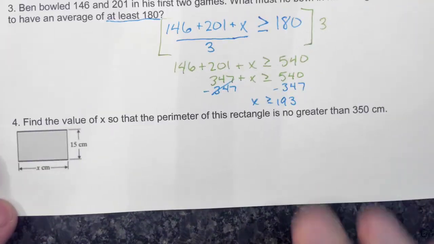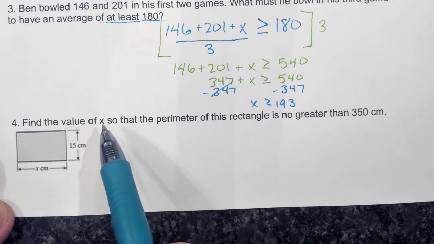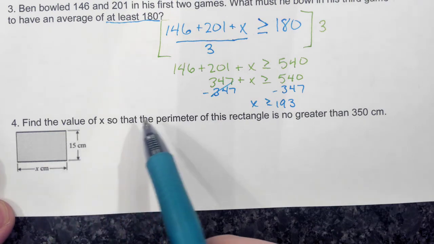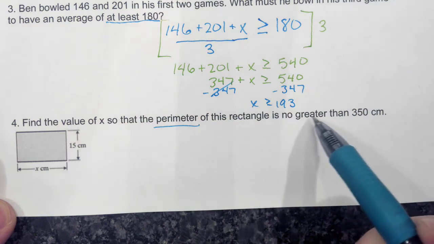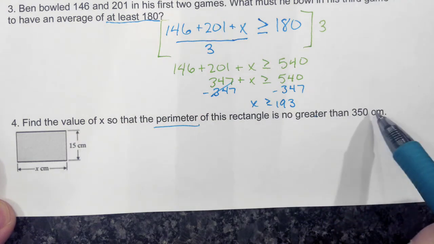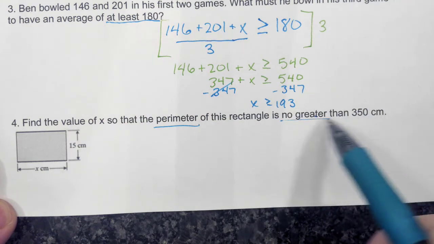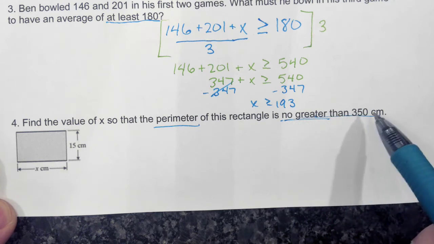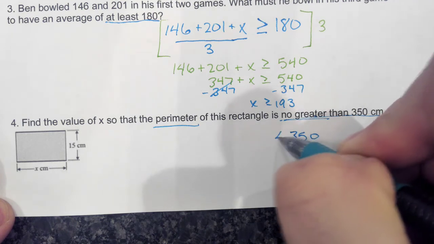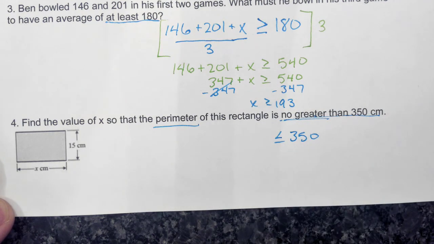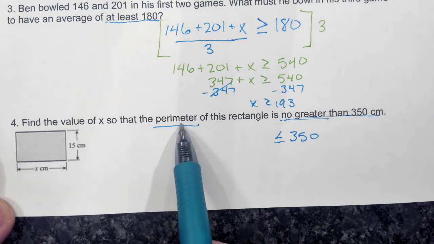And then the last type of problem you'll see, so it says find the value of x so that the perimeter of this rectangle is no greater than 350 centimeters. So no greater than 350. So we don't want it to be any bigger than 350. So we're happy with anything that's less than or equal to 350. Okay, perimeter was the other key word.